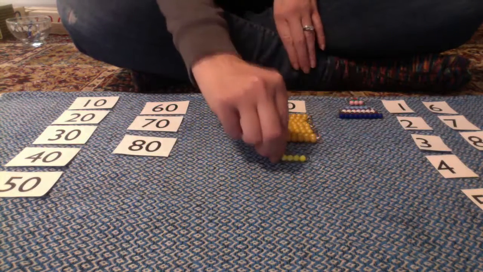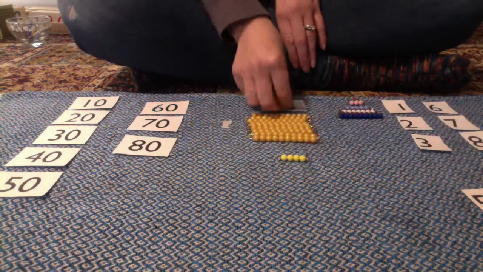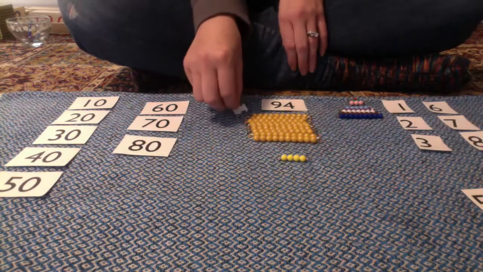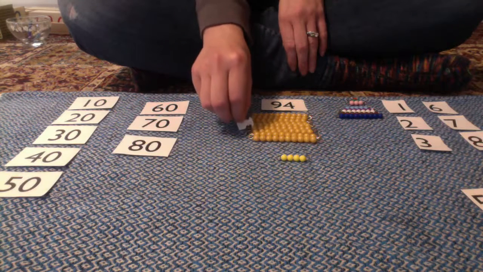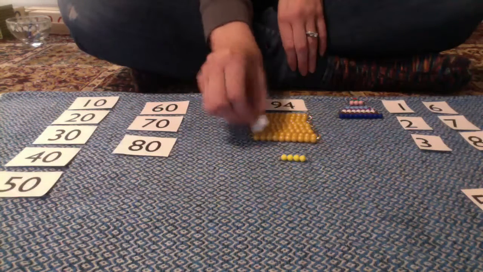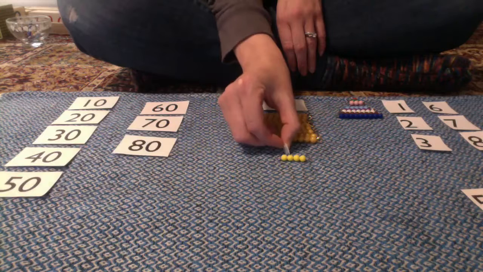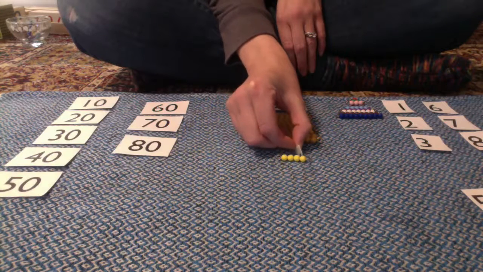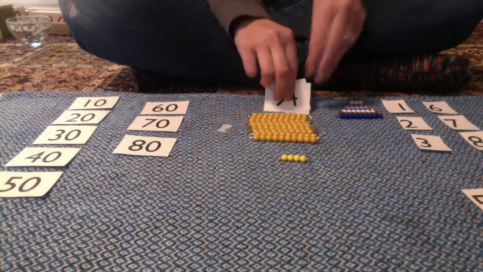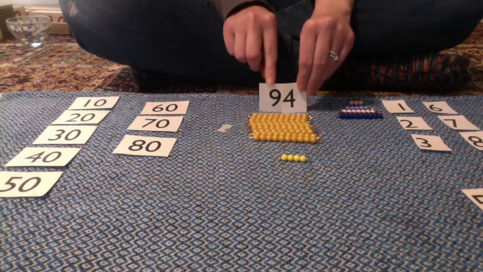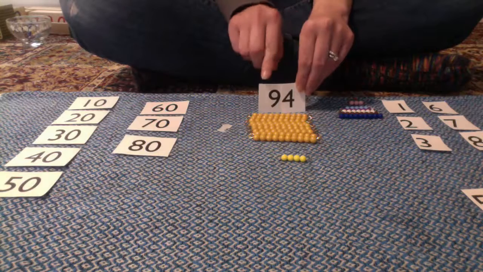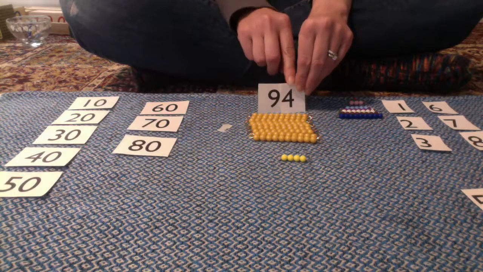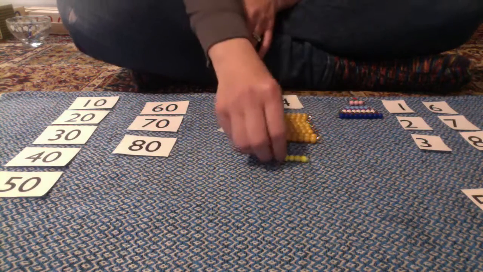9 tens and 4. 10, 20, 30, 40, 50, 60, 70, 80, 90, 91, 92, 93, 94. 9 tens and 4 units is called 94. This is number 94.